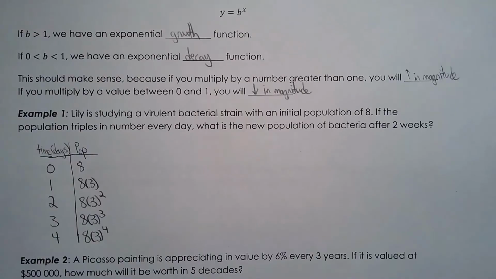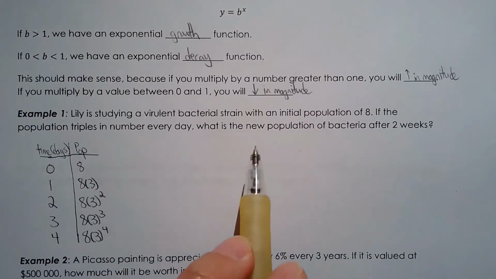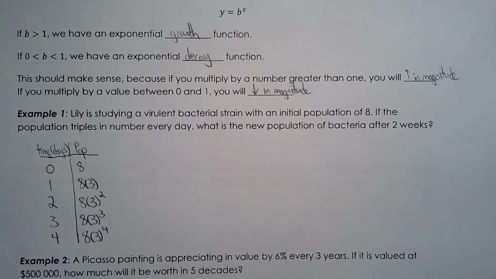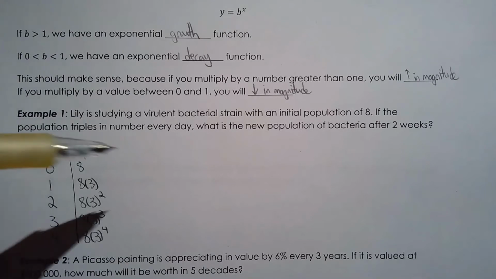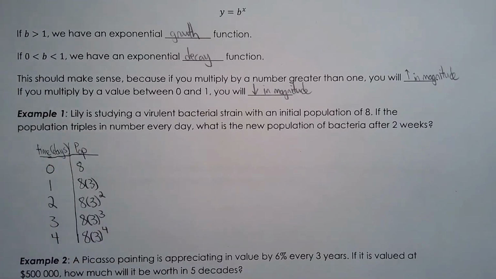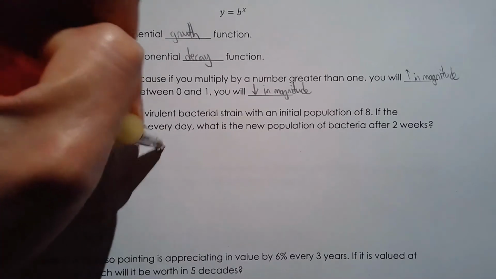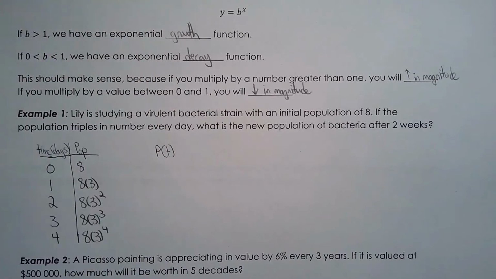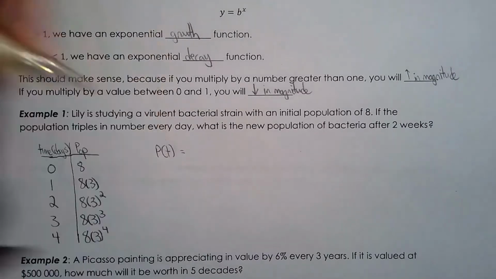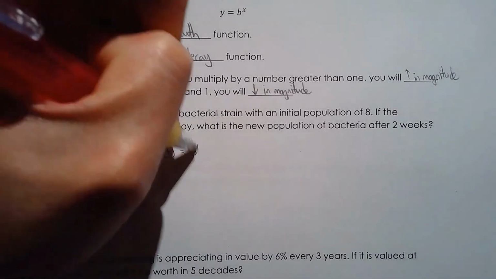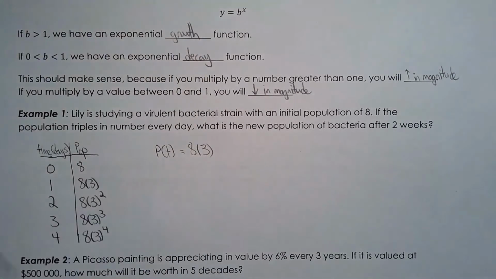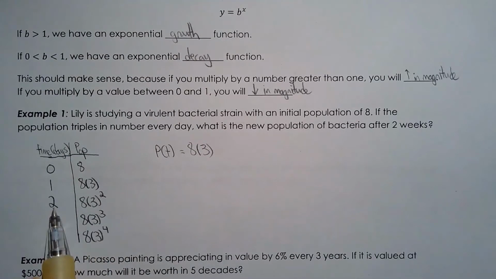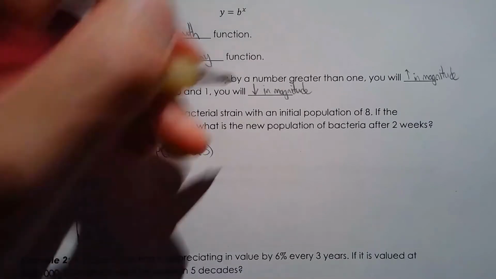So the question is asking, what is the population after 2 weeks? Now, it would be very silly to continue this table for 14 days. What I'm going to do is build an equation which models the situation. So the population as a function of time in days is, hopefully you see that the exponent exactly corresponds to the number of days.